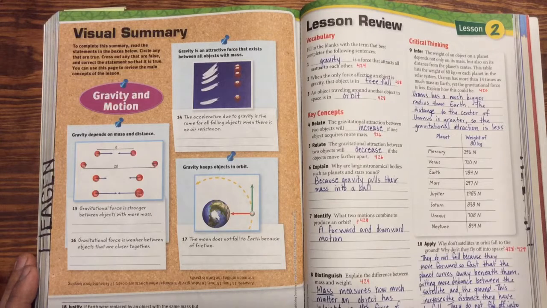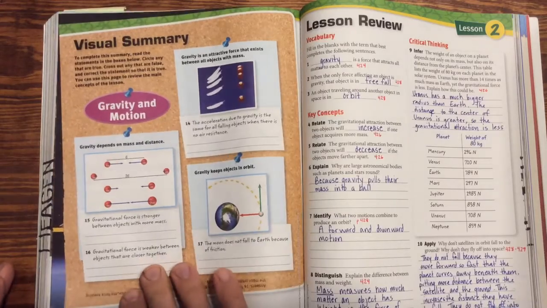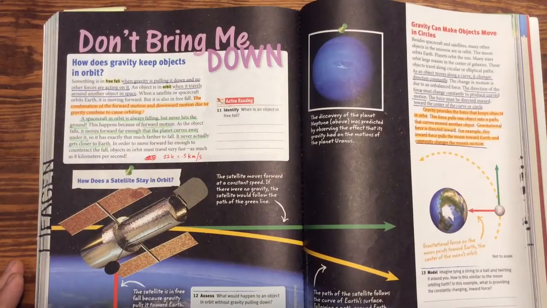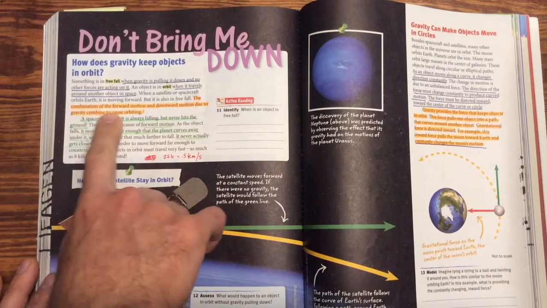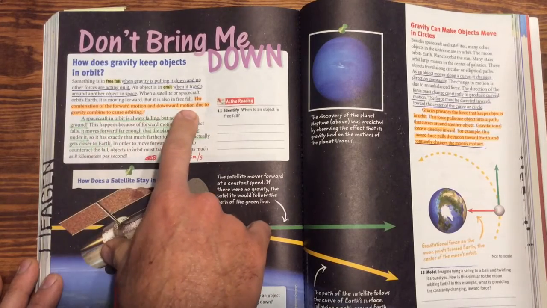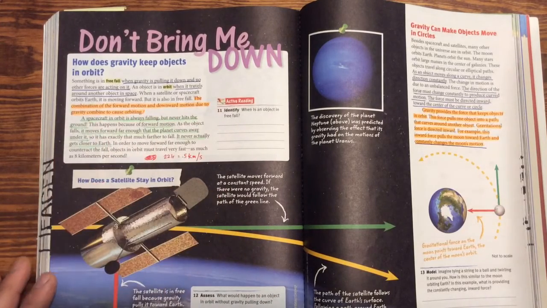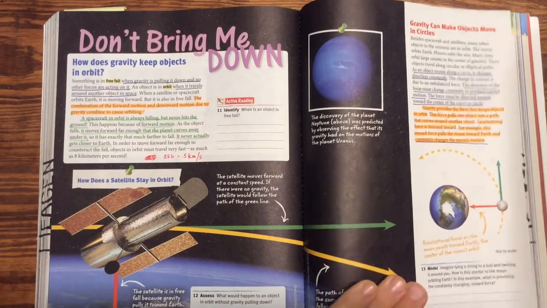Number 7: what two motions combine to produce an orbit? A forward and a downward motion. This can be found on page 428. Here, the combination of forward motion and downward motion due to gravity combine to cause orbiting.